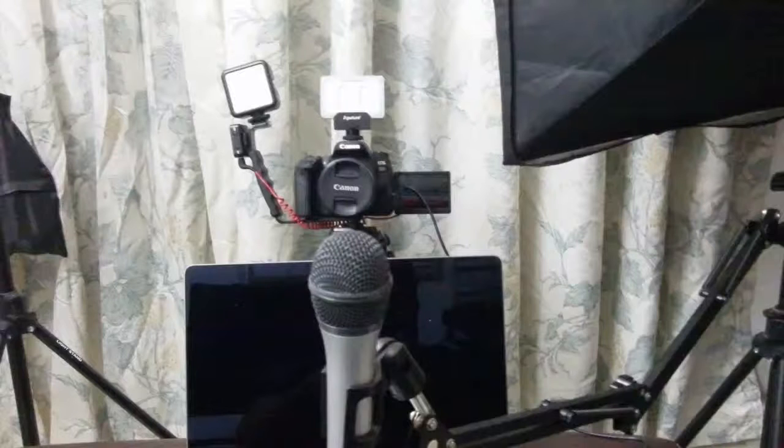Now I have turned on the Aputure ambient light which is just above my camera. It's an LED light, and this is how it looks at maximum brightness. So I have the room light, which is the fluorescent tube light, and then the LED light just above the camera, and this is the look.